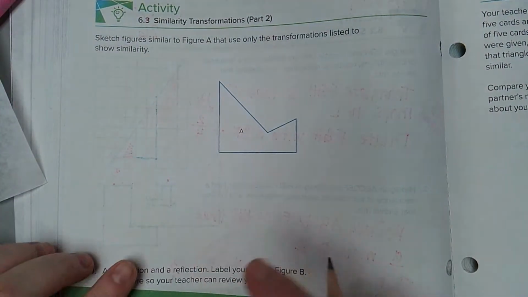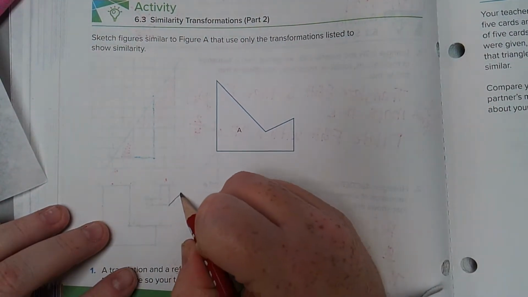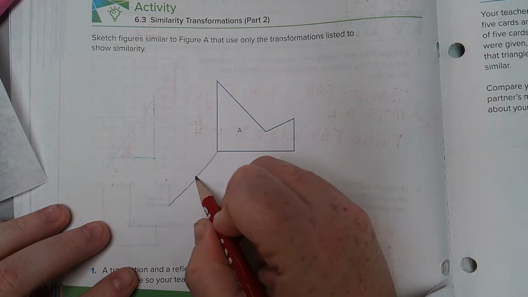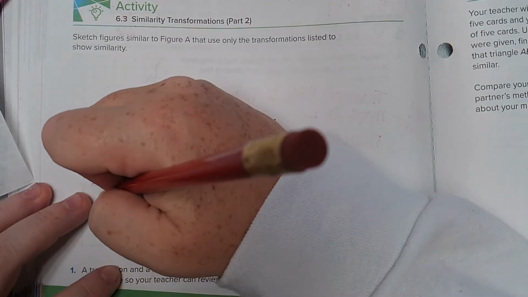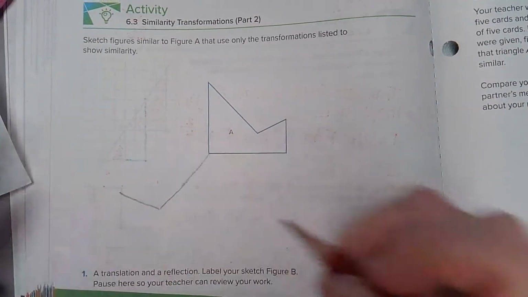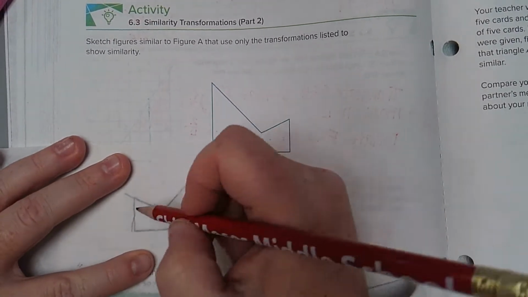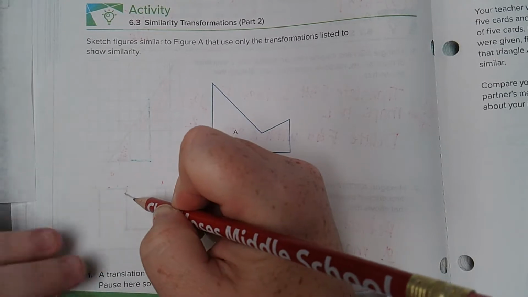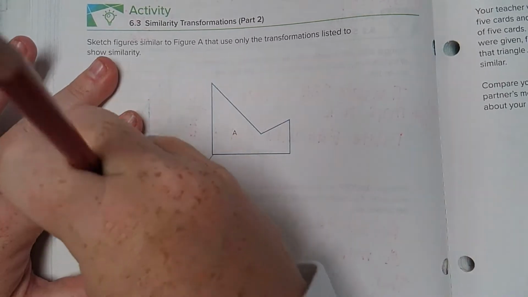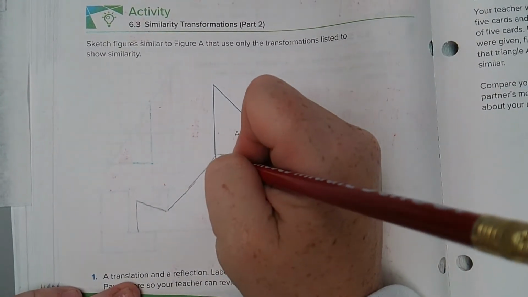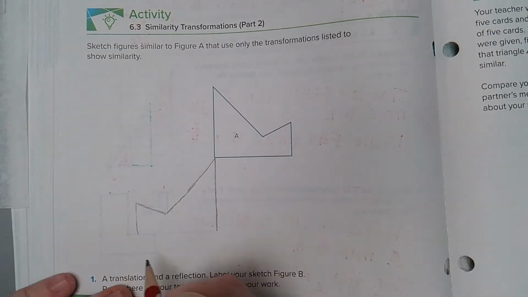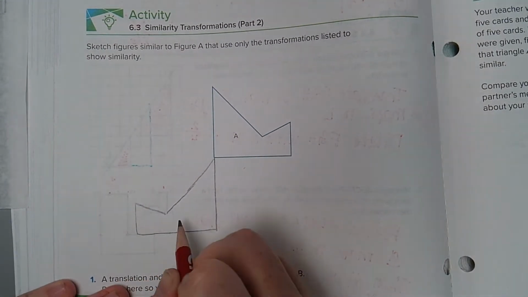You can barely see them, but there's marks there. Is that where it went? Too far. Okay, so I'm right here. Okay, and this is B.